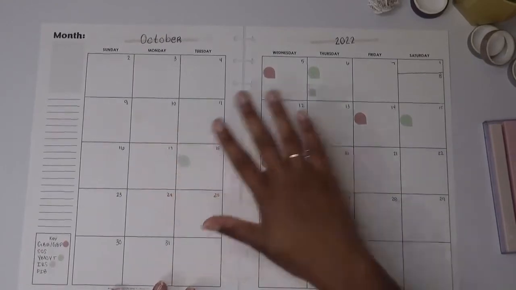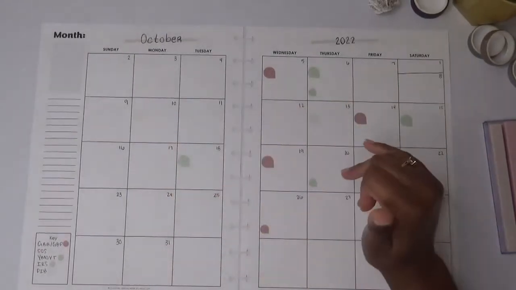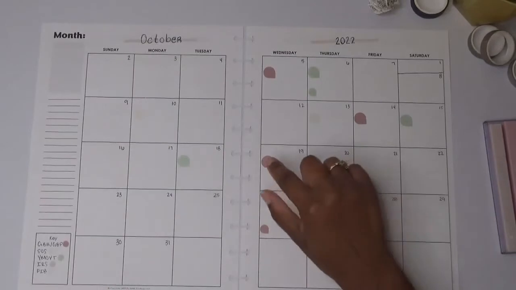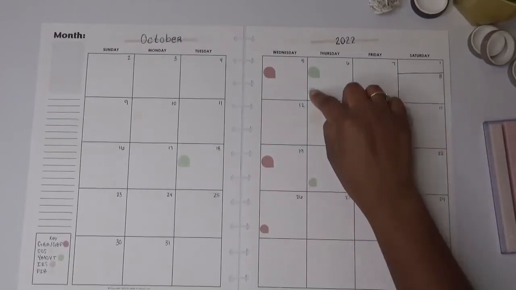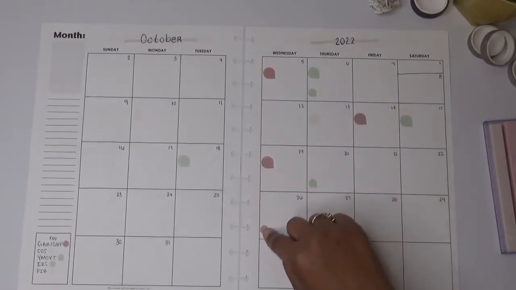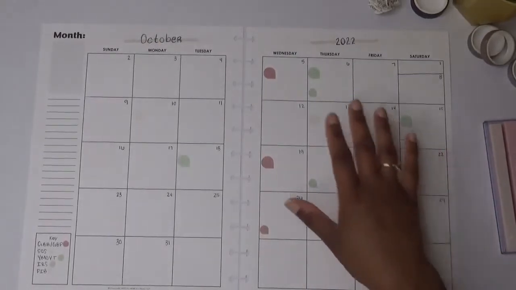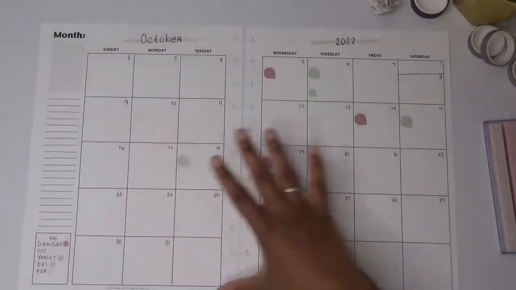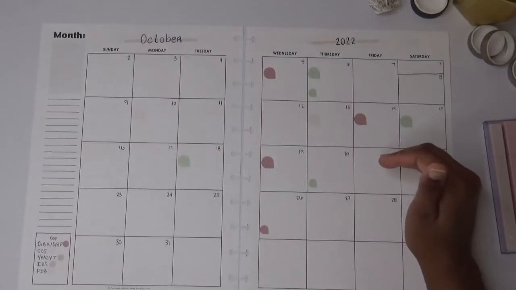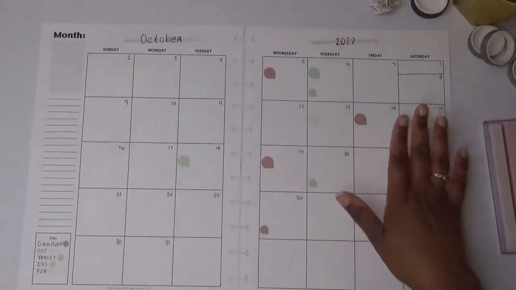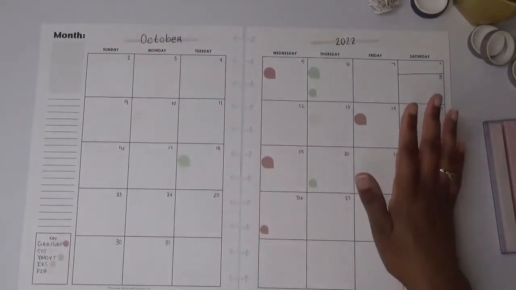Calendar, I have all of my important dates marked by what they are, and I use the larger drop stickers to mean launches, and then I use the smaller ones to mean like workshops or live streams. So that is what I have laid out here, and I have them in the appropriate color by business stream, and then I'll write the names of those and stuff like that off camera.